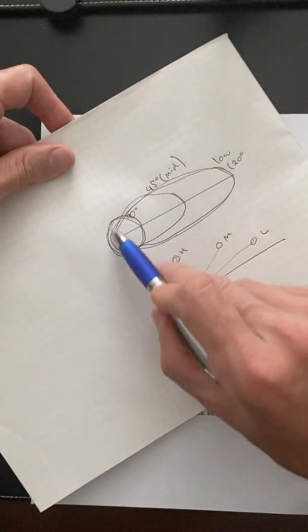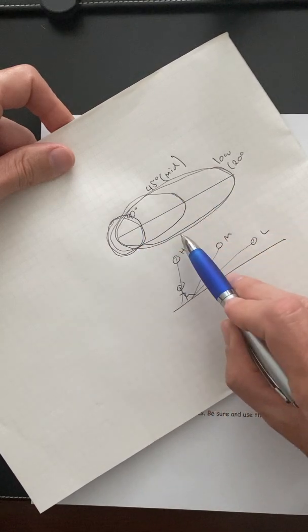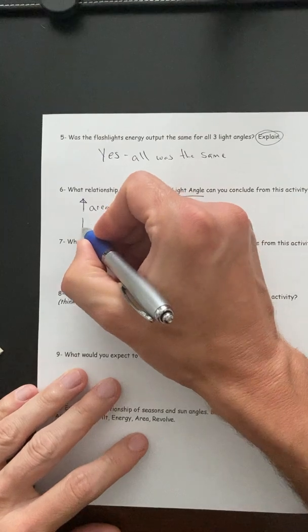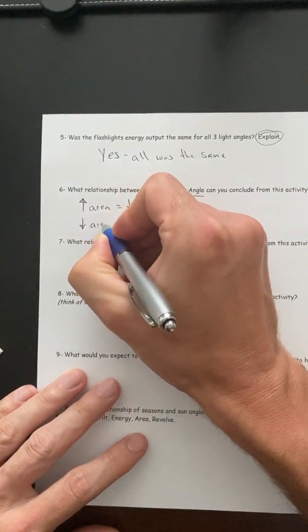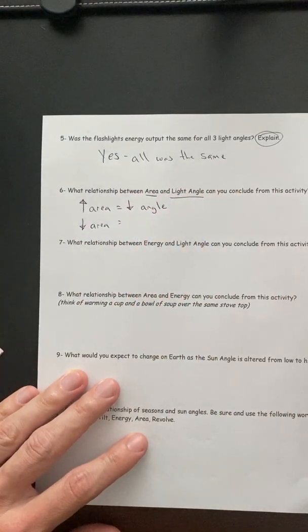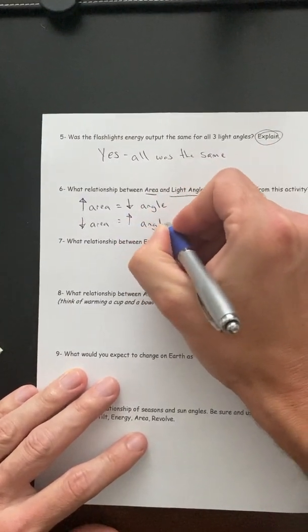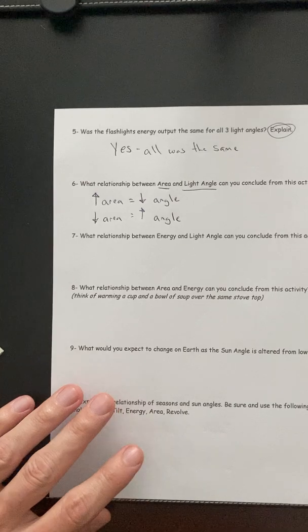This was our lowest angle and it covered the most area. So they're kind of opposite there. Or another way you could say that was, when we had a low area, remember that was when the sun was at our zenith or 90 degrees, or our high angle. Basically, you get kind of this opposite.